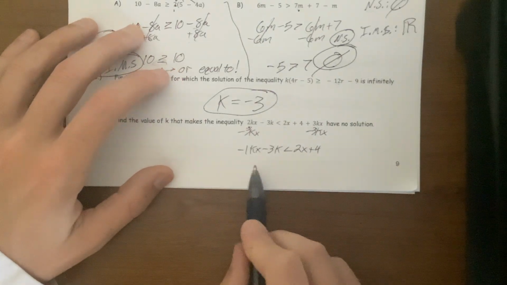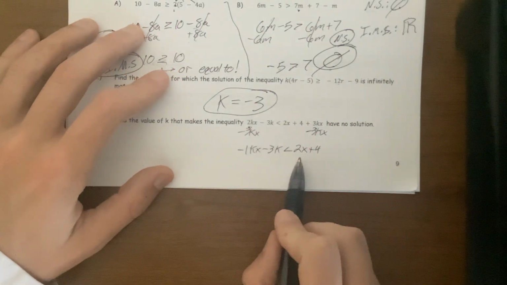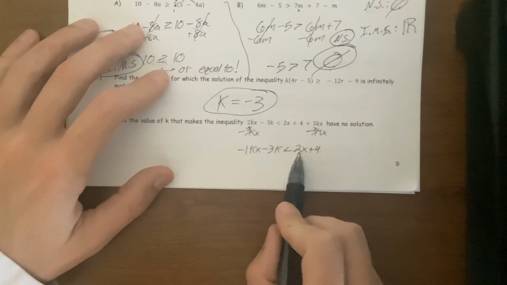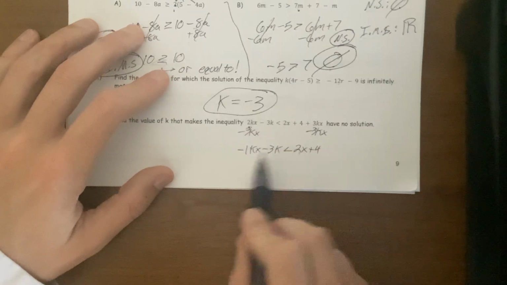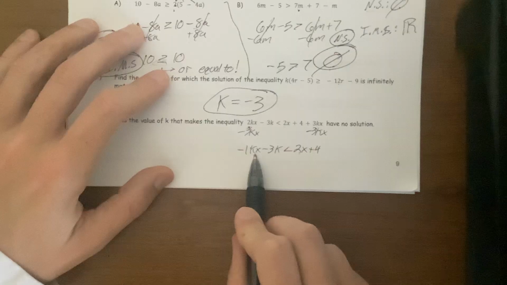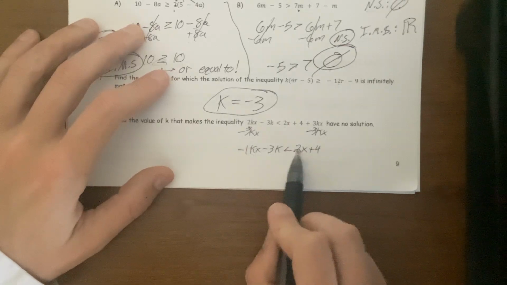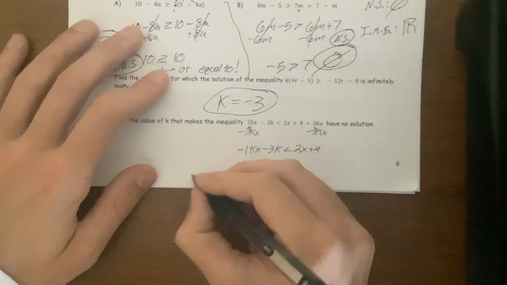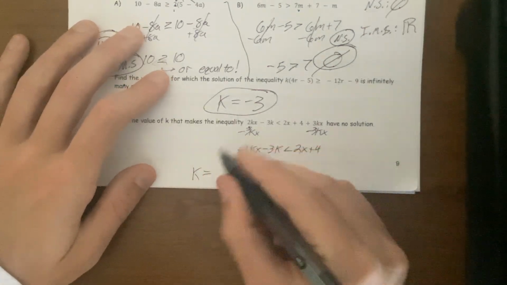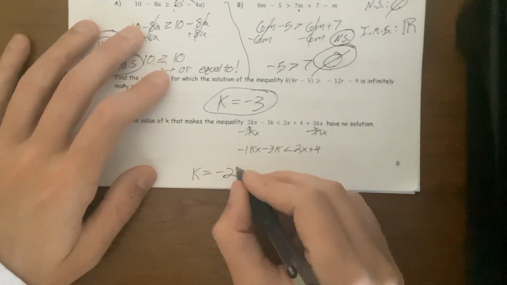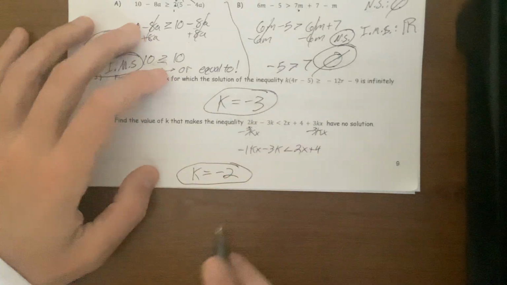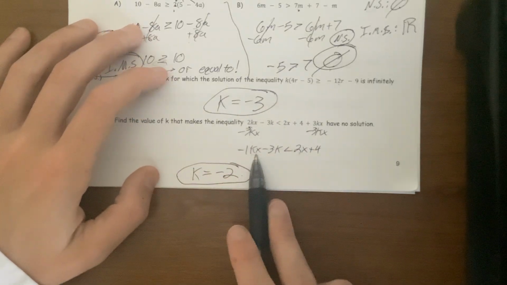And now what I'm looking for is how do I get this 2x to cancel out with this negative 1kx? And in order for it to cancel out, I would need k to equal negative 2. So that's the only way we would get this to have no solution.